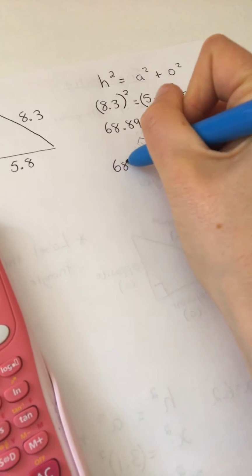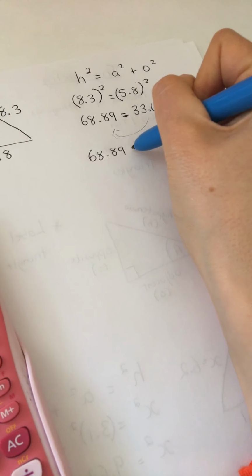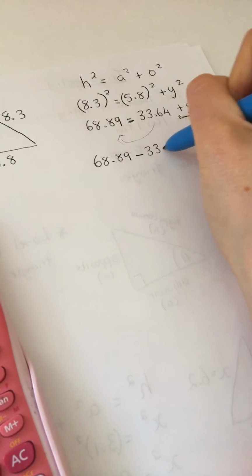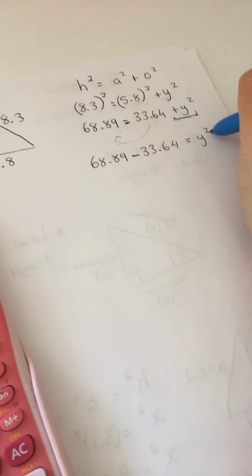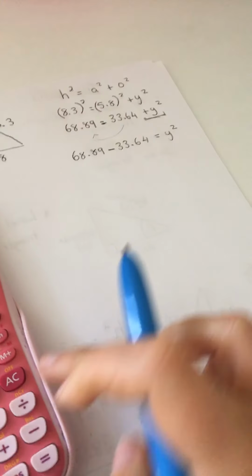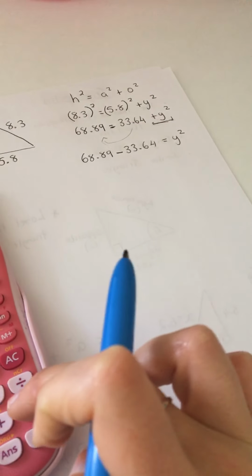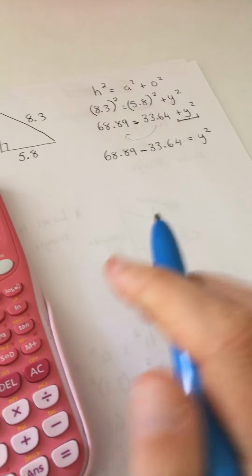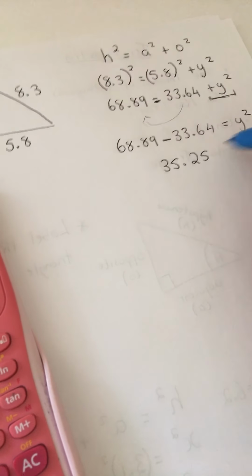So we have our 68.89, and now that 33.64 turns into a minus 33.64 equals y squared. So let's do 68.89 minus 33.64, S to D equals 35.25.